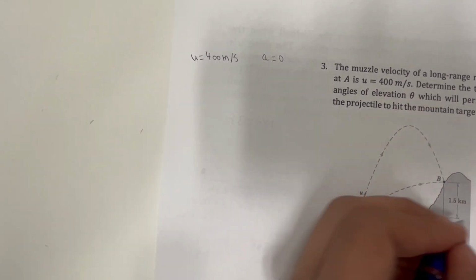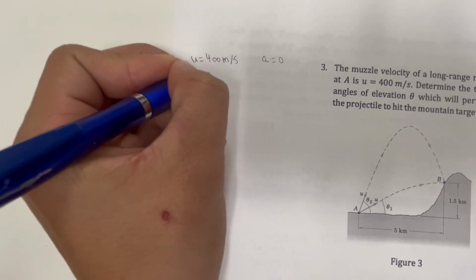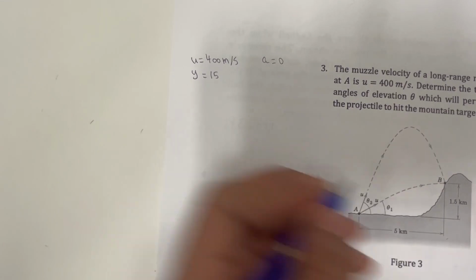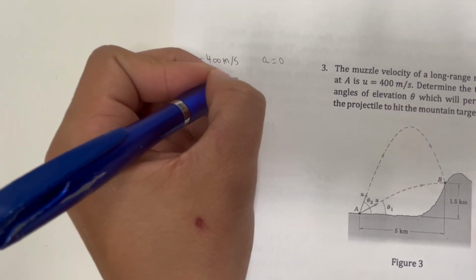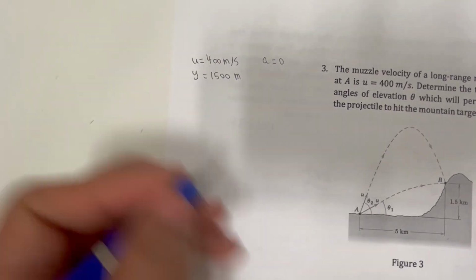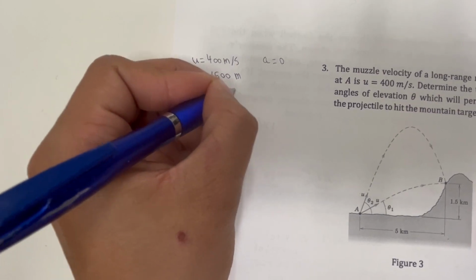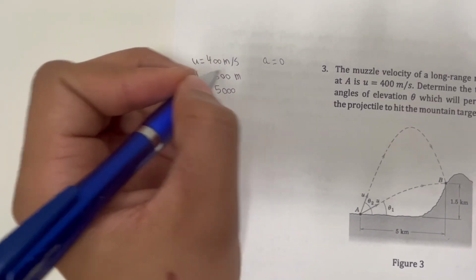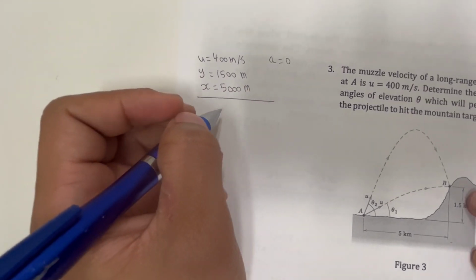It didn't say anything else except the height, which is y equals, I'm going to change kilometers to meters, 1500 meters, and I will also change x to 5000 meters.